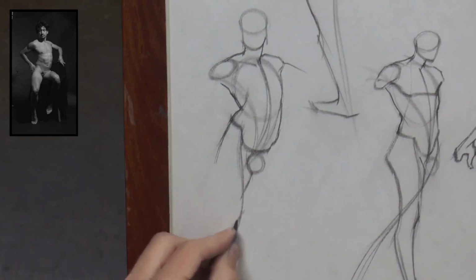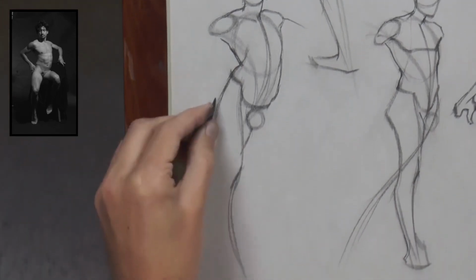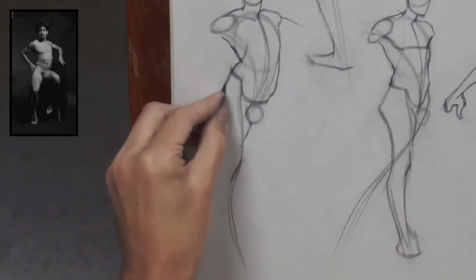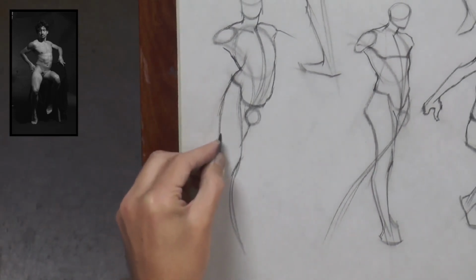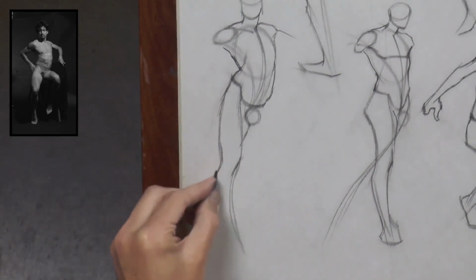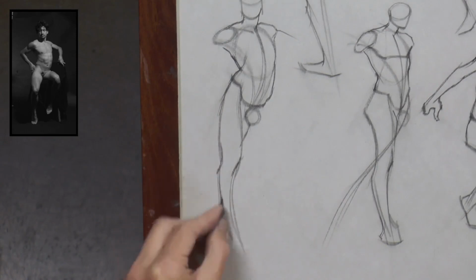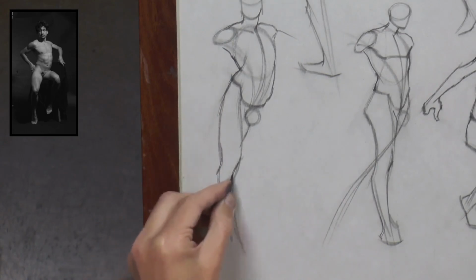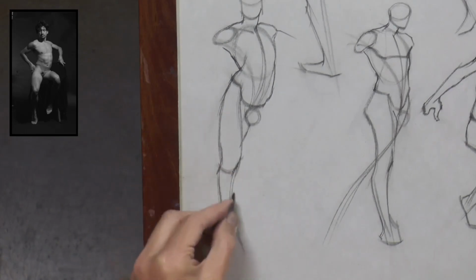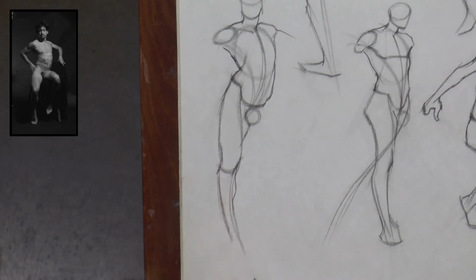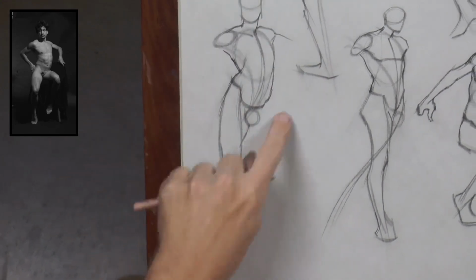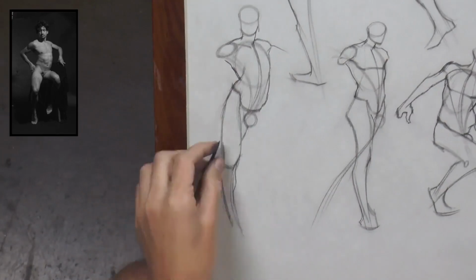And then that knee is going to sit about like that. So you go, 3 minutes. You got a nice torso and a leg established.